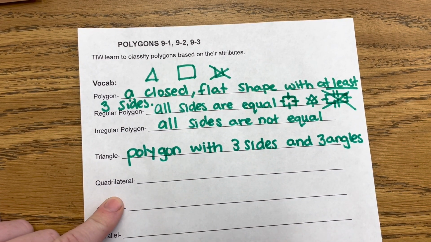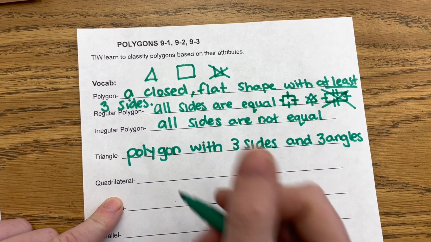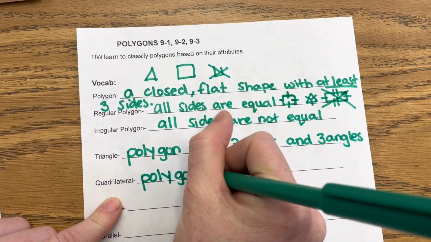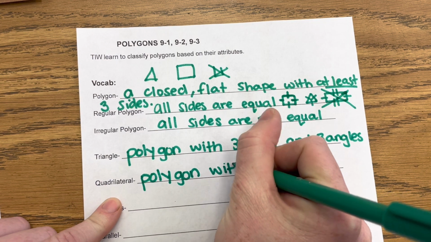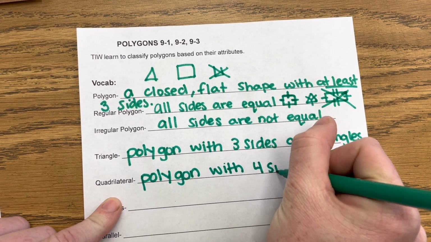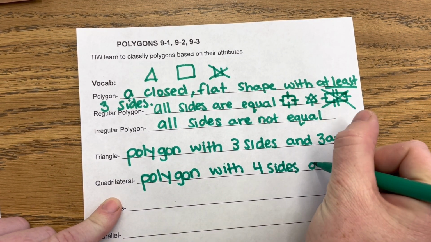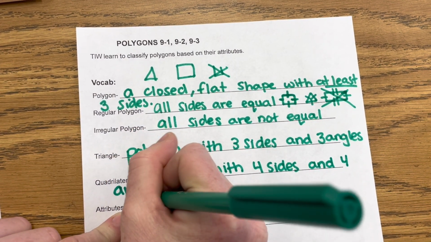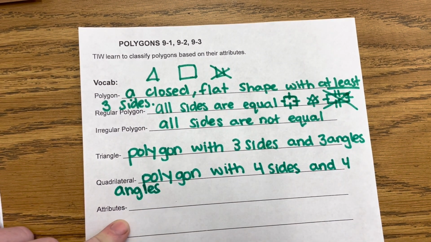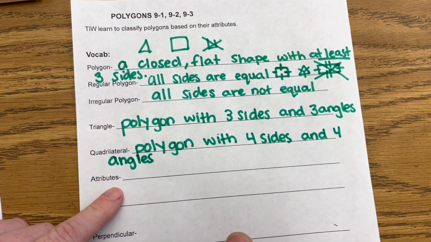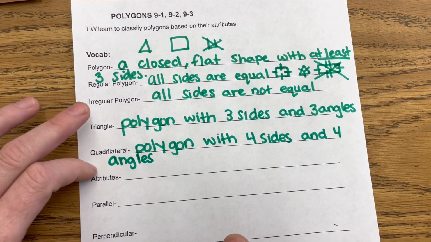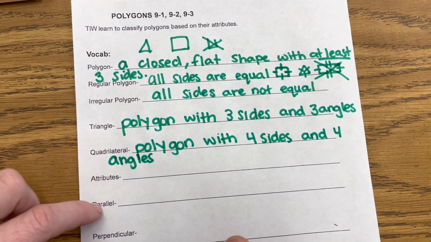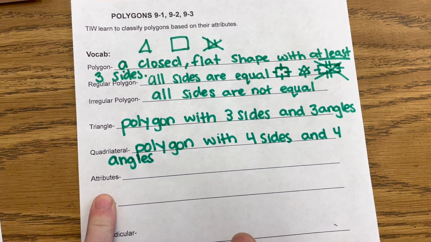A quadrilateral is a polygon with 4 sides and 4 angles. And there are lots of different types of triangles and quadrilaterals, and we'll go into the specifics later on in this lesson.